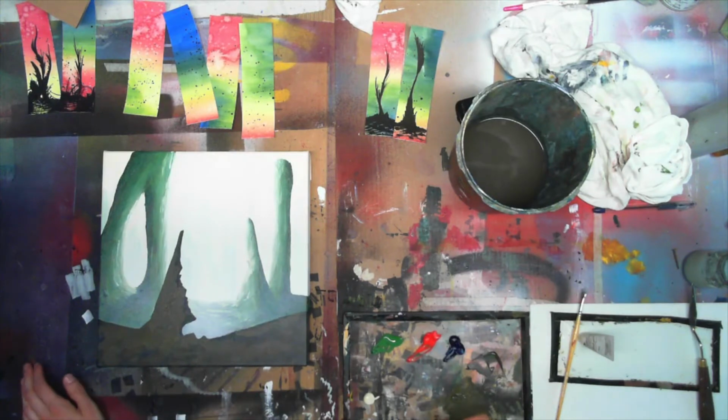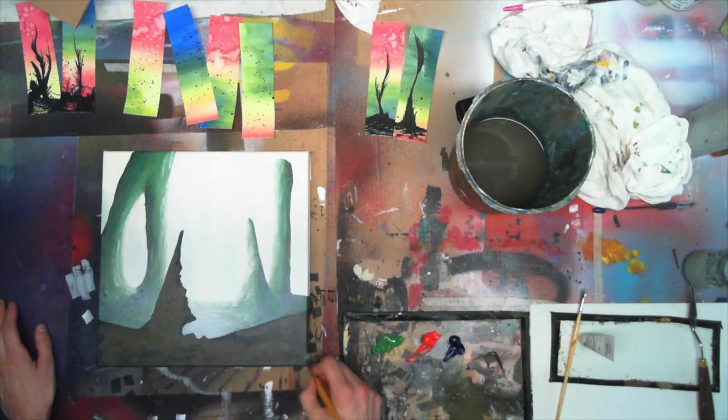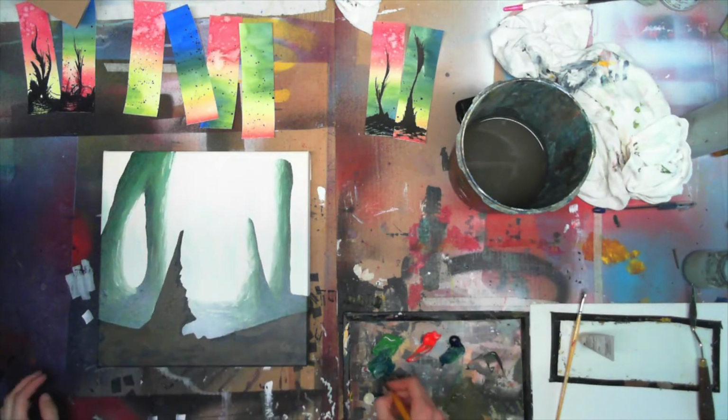Since I didn't do a Photoshop concept beforehand, I'm just figuring things out as I go. So I want that green, maybe some of that blue, to start working on a bit of a transition. A little bit of white. It's kind of like an aqua green.